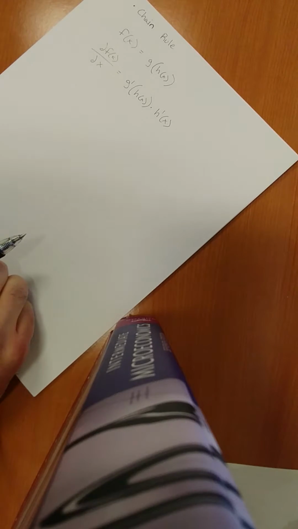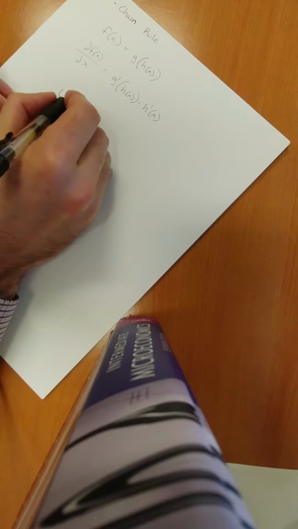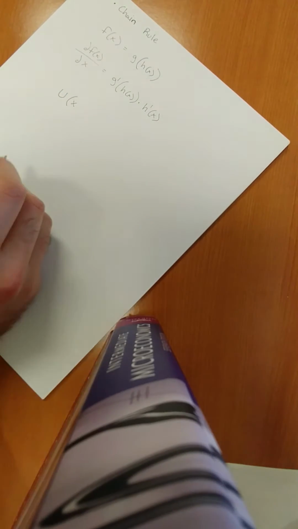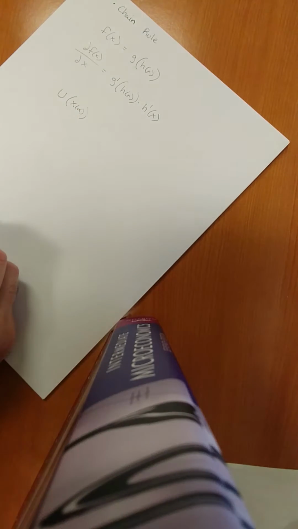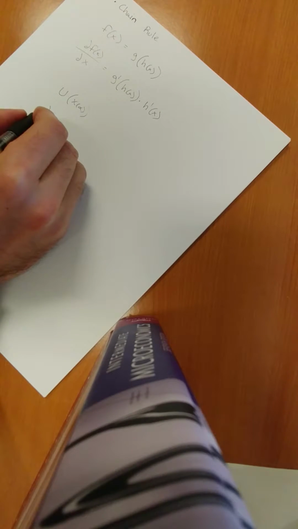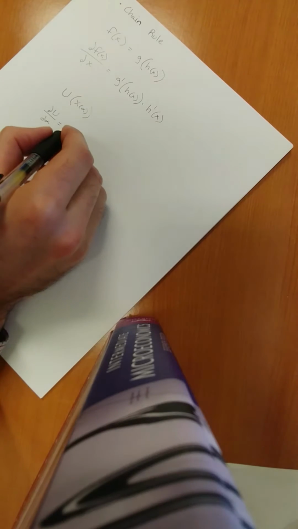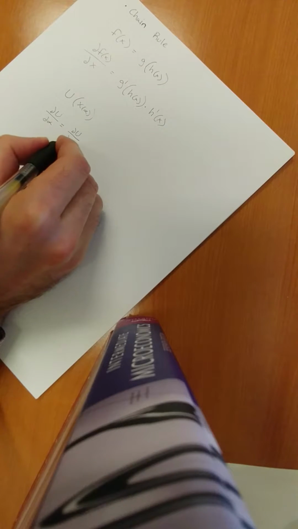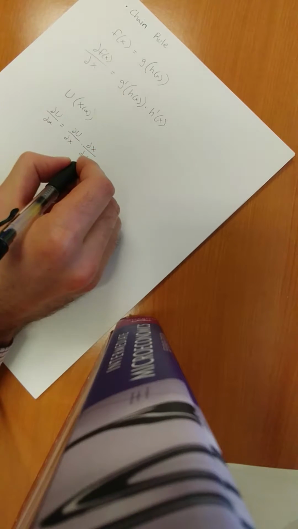So when we're doing economics, let's say we have a utility function. Our utility function is a function of x, but x is a function of some parameter alpha. If we have this and I say, how does alpha affect my utility? I need to use the chain rule. So I would need to take the derivative of u with respect to alpha, which is going to be equal to the derivative of u with respect to x times the derivative of x with respect to alpha.